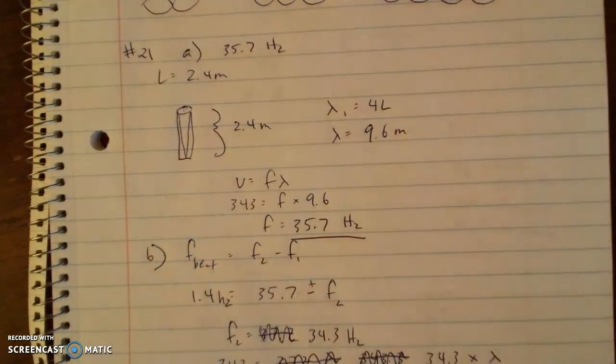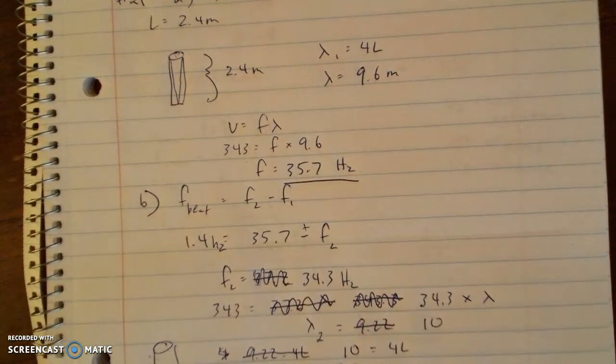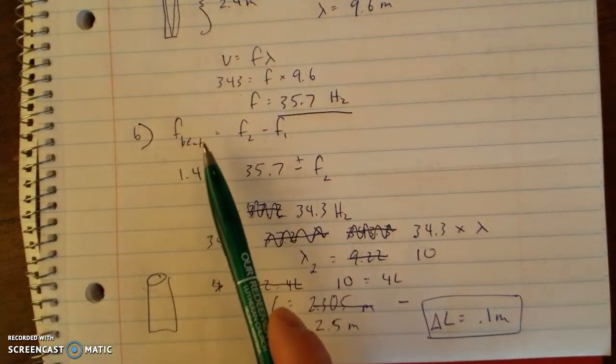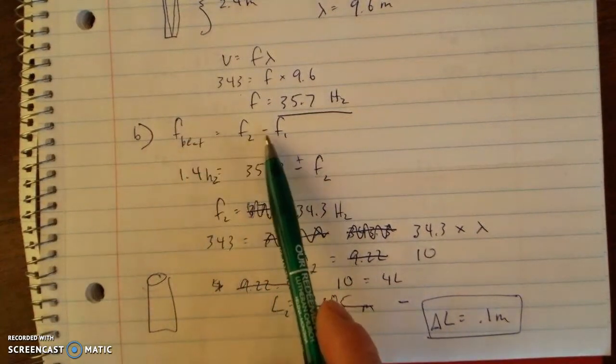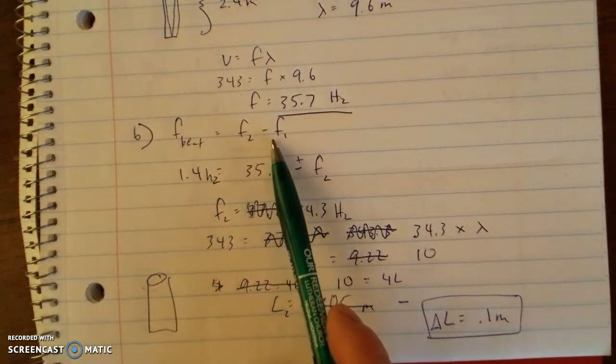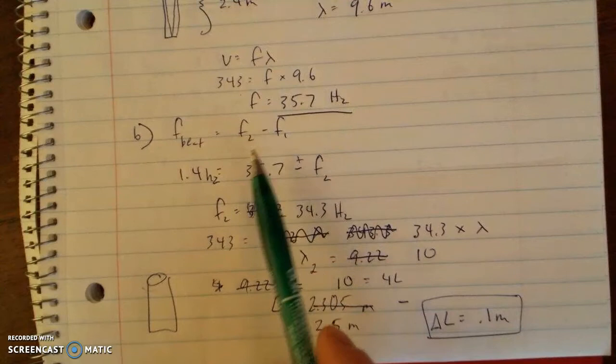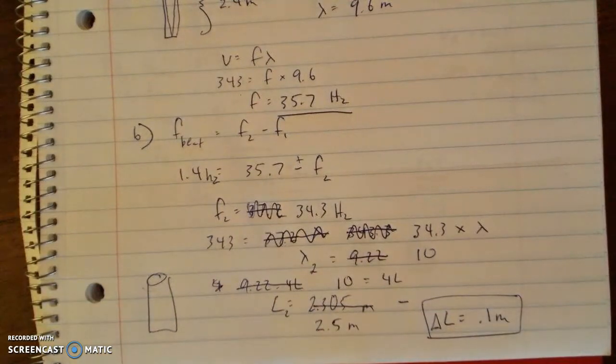The second part of this question talks about beat frequencies. So we have a second pipe being played at the same time, and a 1.4 hertz tone is played. And so what we have going on here, the first expression is the beat frequency is the difference between the two source frequencies. And we're told here that the second pipe is too long. It says, by how much is the second pipe too long? So what that means is the longer pipe is going to produce a lower tone or a smaller frequency and have a bigger wavelength.